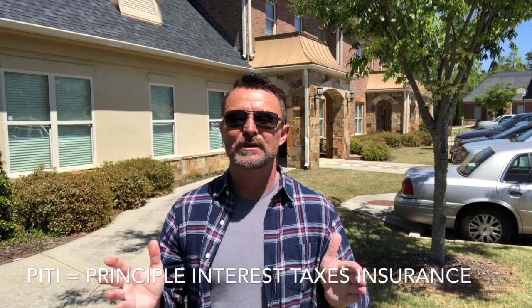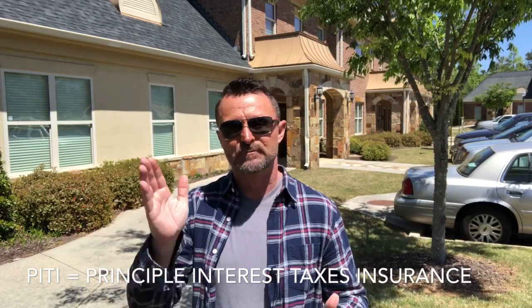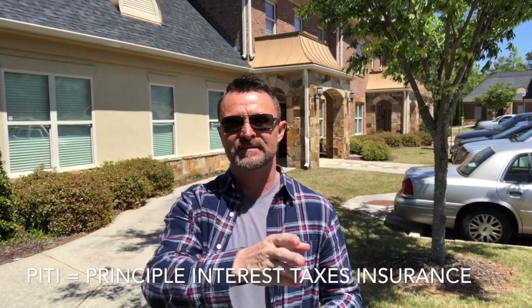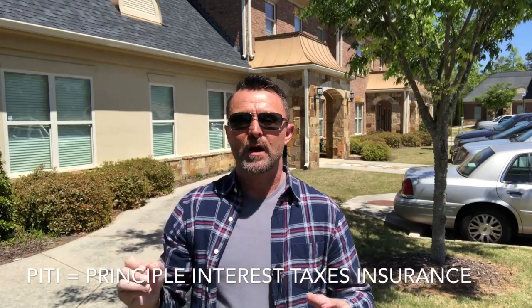Next up, PITI. Now you'll start to notice that these things start to come together a little bit because PITI is essentially your mortgage payment, and it represents principal, interest, taxes, insurance. So your principal, interest, taxes, and insurance are all very relevant because they help calculate your DTI or your debt ratio.